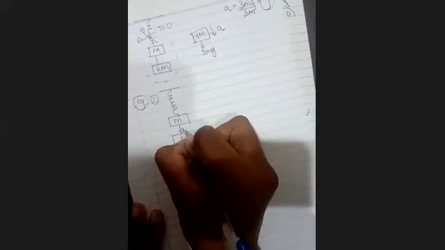The first example will be in equilibrium. This will act in mg, this will act in mg, this will go in mg, and the tension in the string will be mg. This will go in 2 mg, and this will come down in mg. So therefore this will again go up in 3 mg.